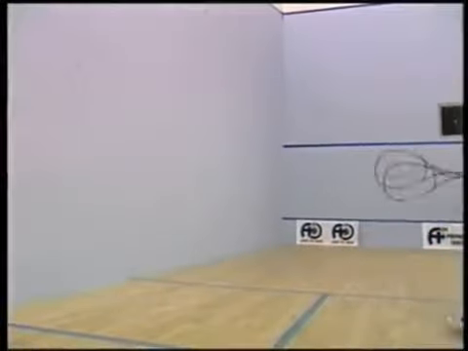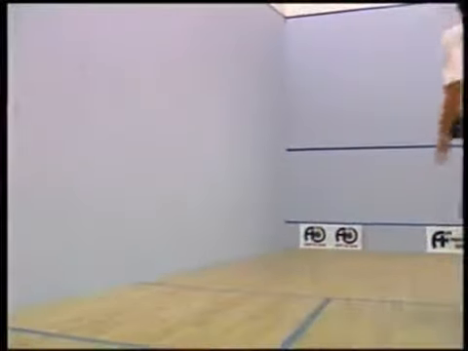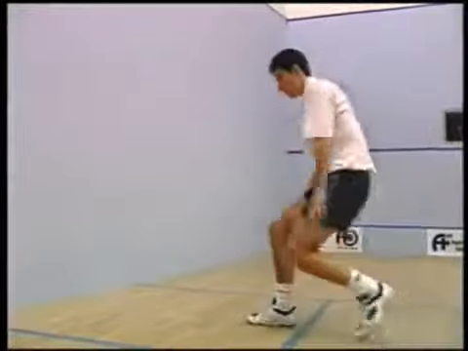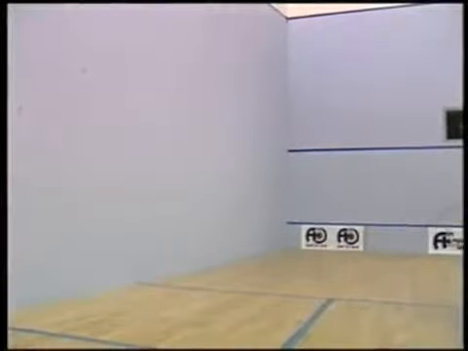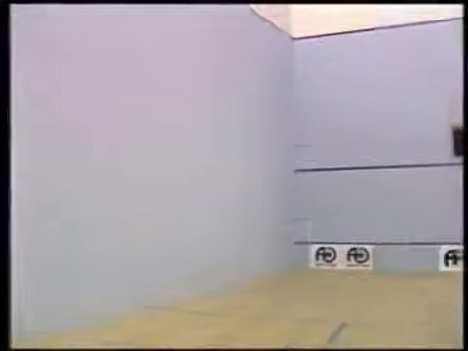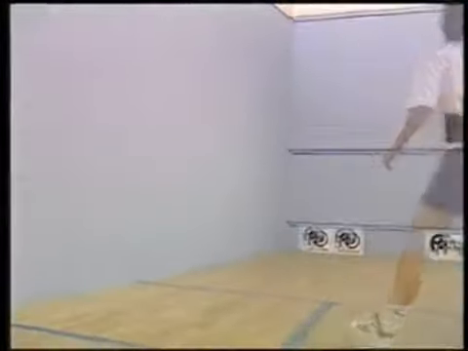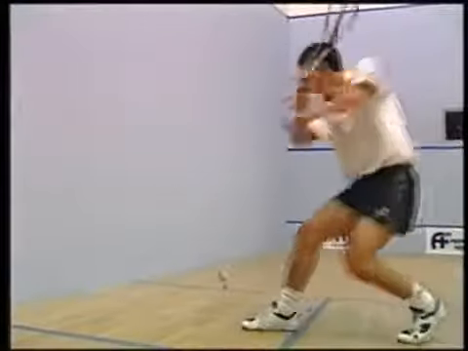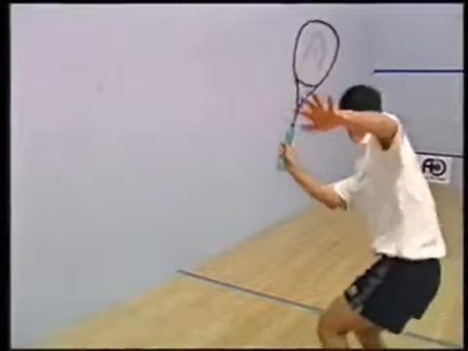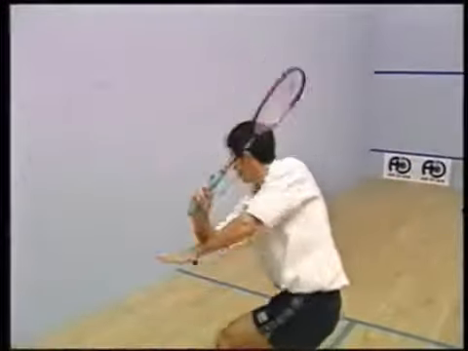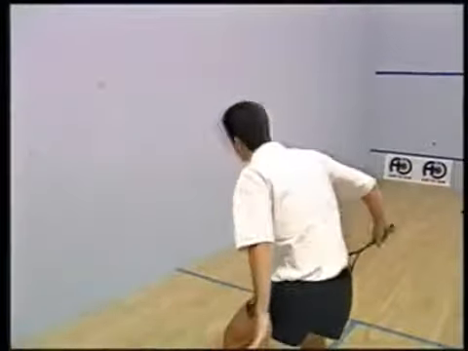And here's Graham Ryding practicing his shot on the backhand, and let's have a look at it in detail. Racket coming back nice and early before the bounce. Lovely balance there, keeping his head very still. And as he's hitting the ball on the inside, angling it towards the target on the side wall.